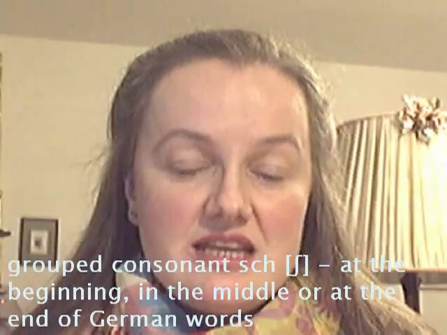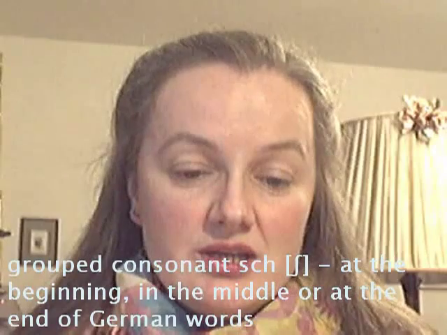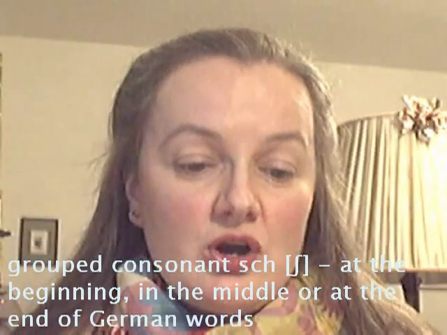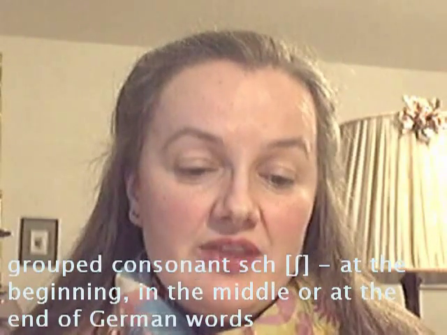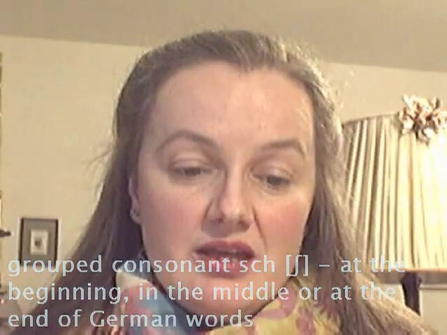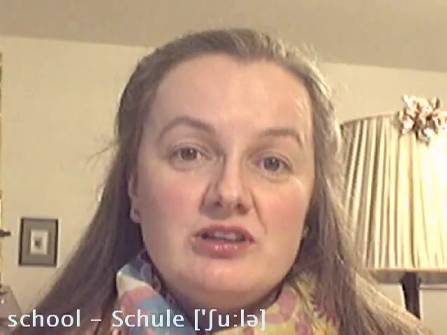And we can have this SCH grouped consonant at the beginning, in the middle, or at the end of German words. The first example has this SCH at the beginning, and this is the German word for school, and in German we say Schule. Schule.